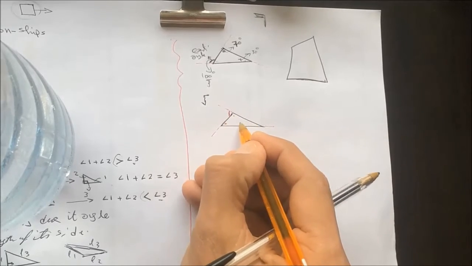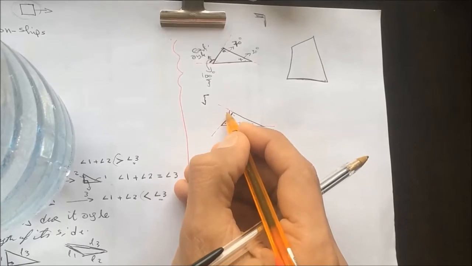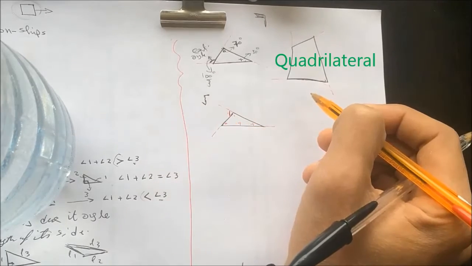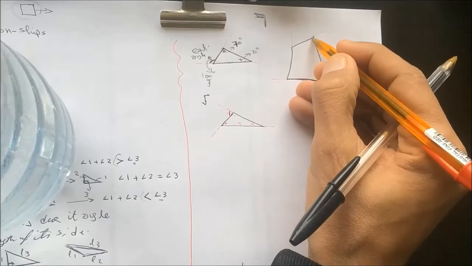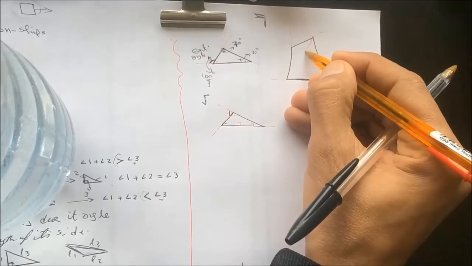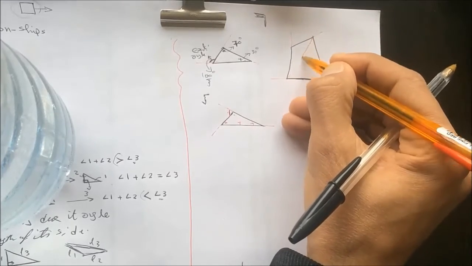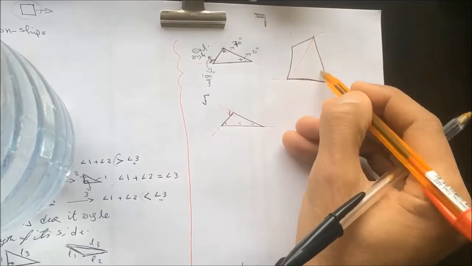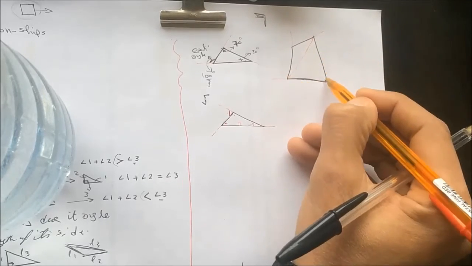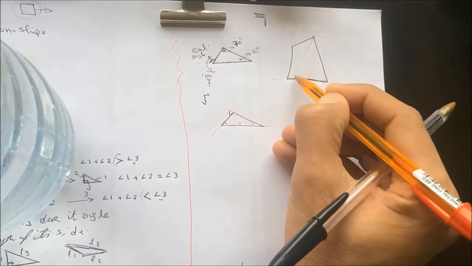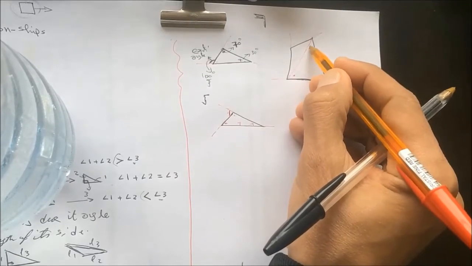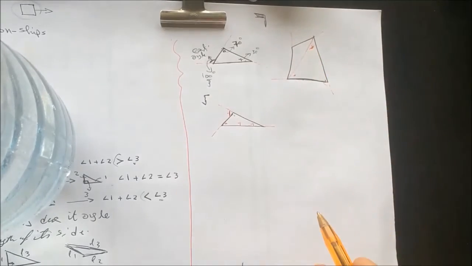So the measure of this plus the measure of this gives the measure of this exterior angle. If I divide this polygon like this to make a construction, I make a triangle and there is another triangle. Because this is an exterior angle, it equals the measure of this angle plus this angle. So I can apply this rule just in triangles.